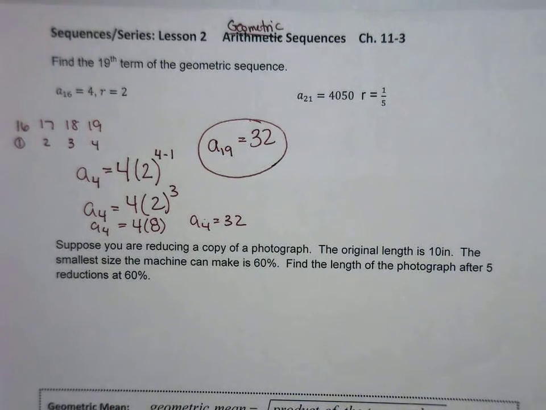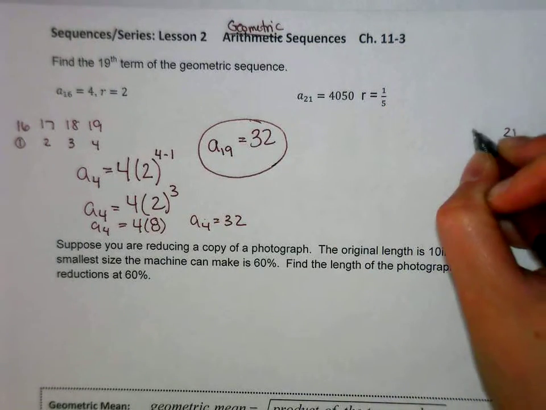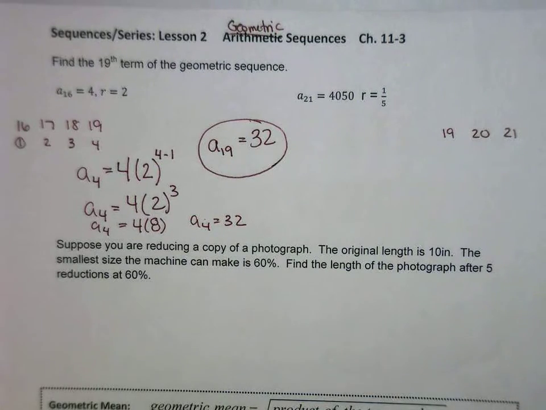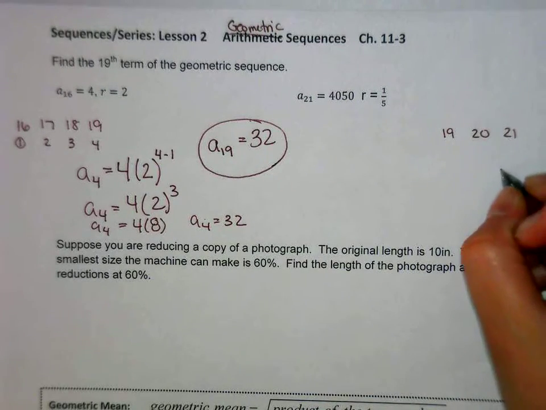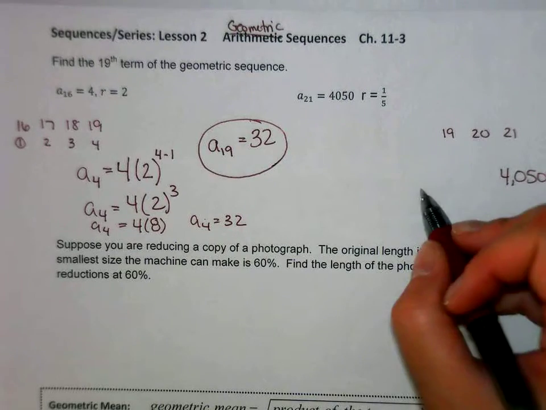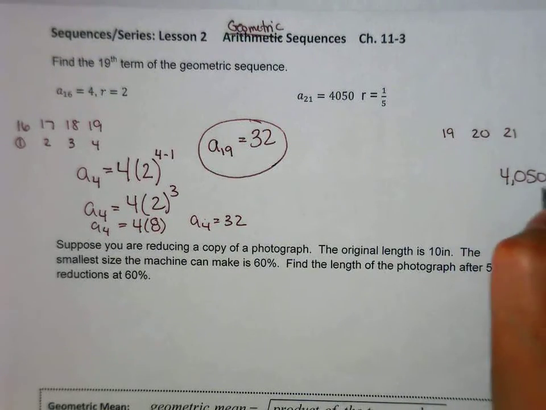Alright, so now let's look at this next one. We're at 21. So if we're at 21, we actually need to go backwards in order to get to the 19th term. So at 21, we're at 4,050, and going forward we're multiplying by 1/5. But if we're going backwards, instead of multiplying by 1/5, let's multiply by 5.